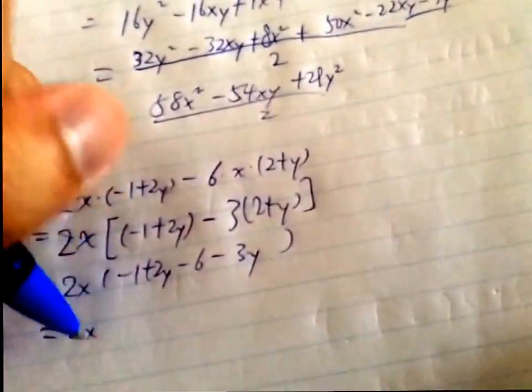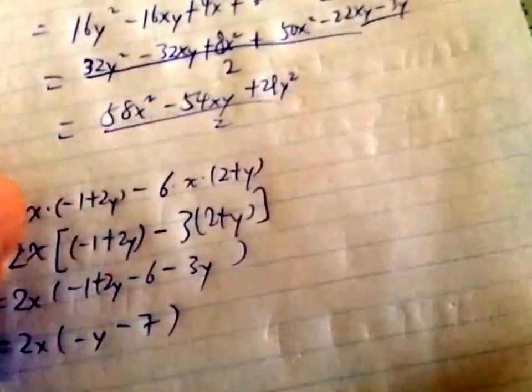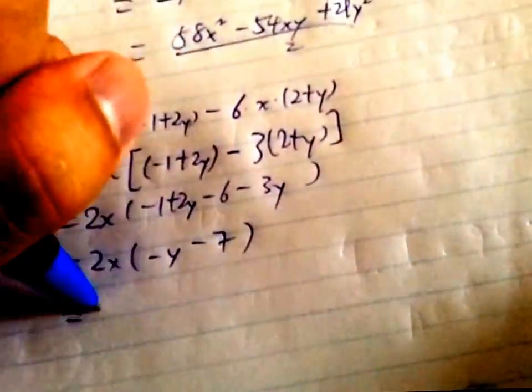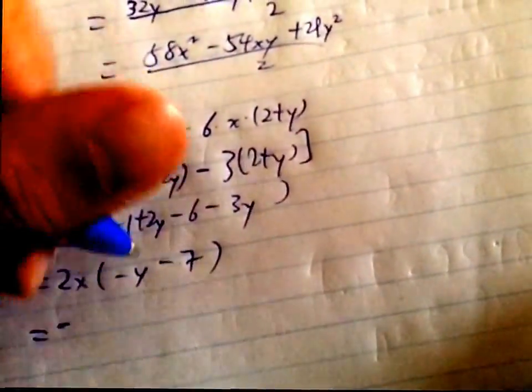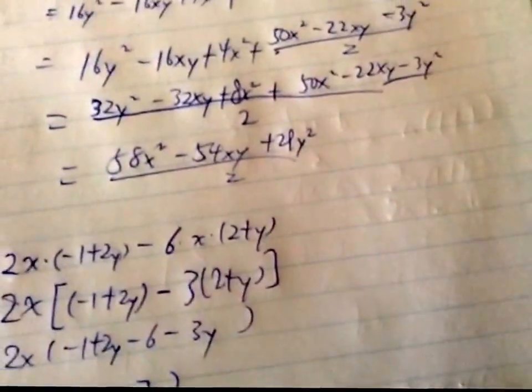But we seldom use these skills. So it's -y minus 7. So we got two negative numbers, then we should take the negative out, and this one becomes y plus 7, and it will look simpler. Okay.